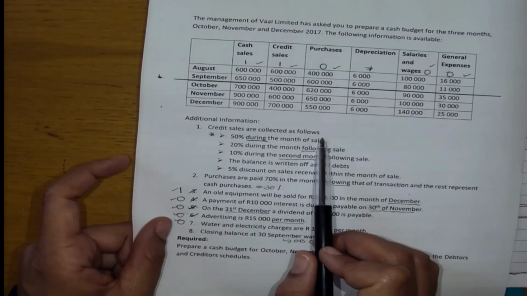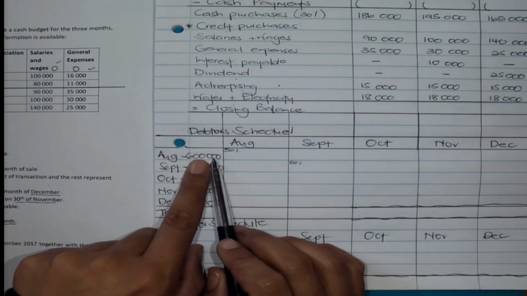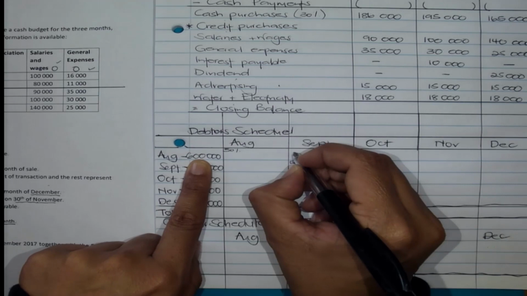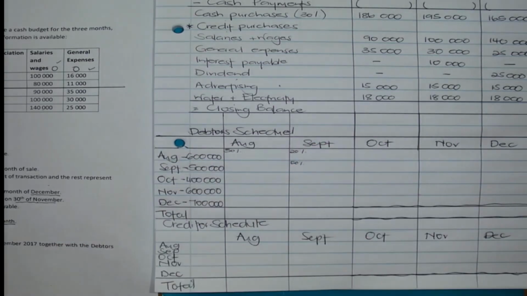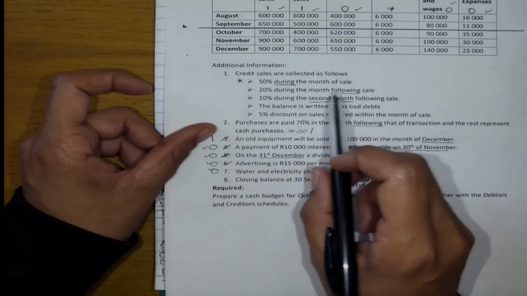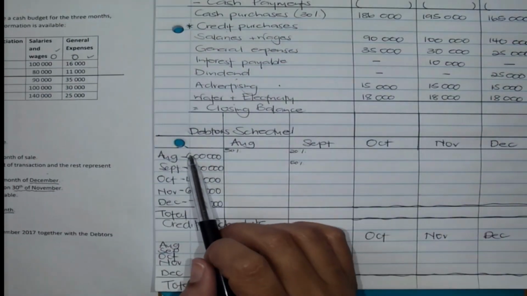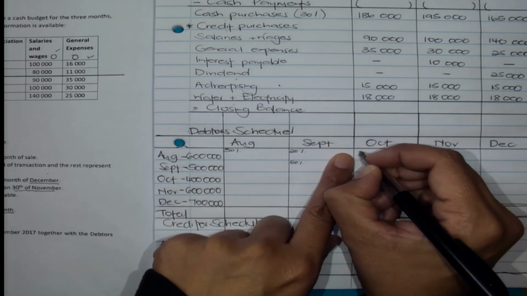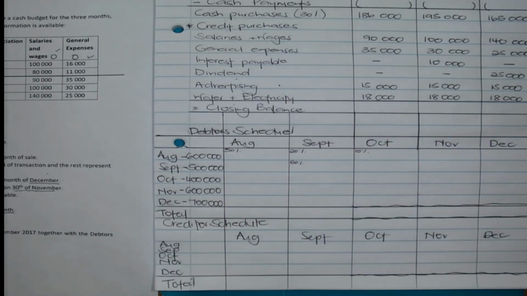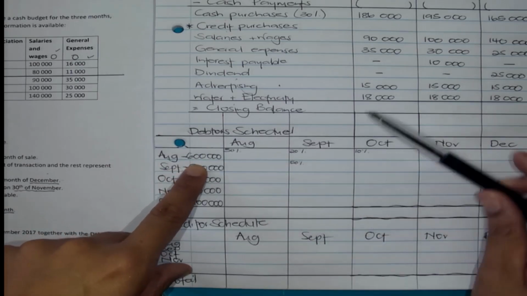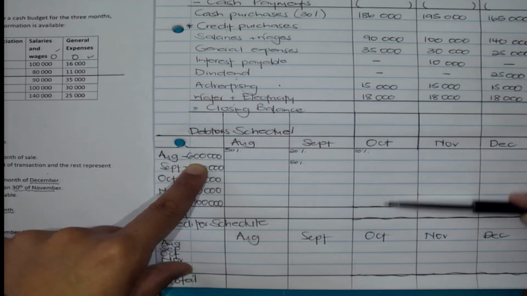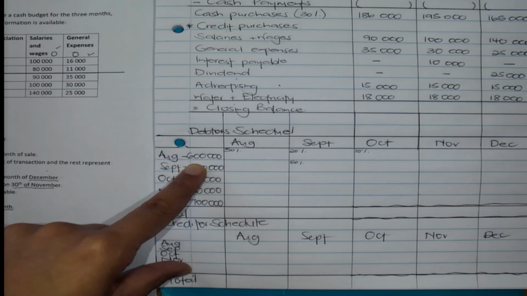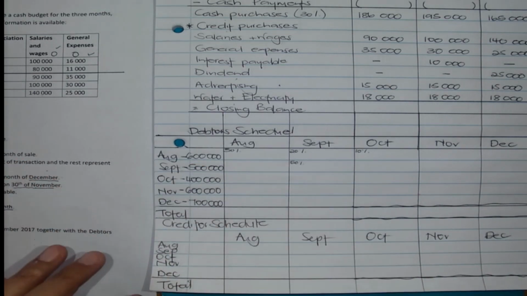So in August, they say 50% during the month of sale, 20% during the month following sale. So 20% of everything that you sold in August must be paid in September. And then it says 10% during the second month following. So everything you sold in August, this will be the 10% that you need to pay. Now, can you see? August's sales are already in the columns that we need them to be. That's why we do this calculation, right? So then we can do this with all the others.